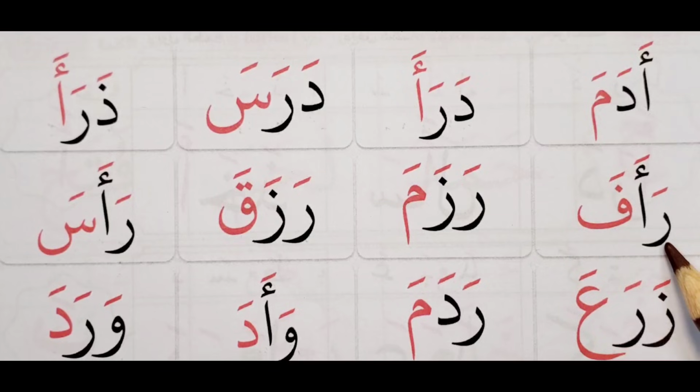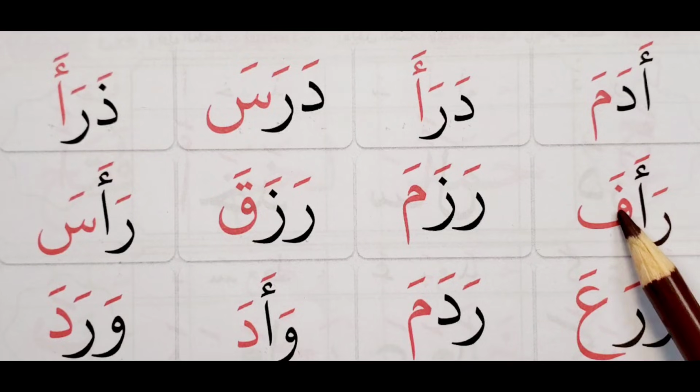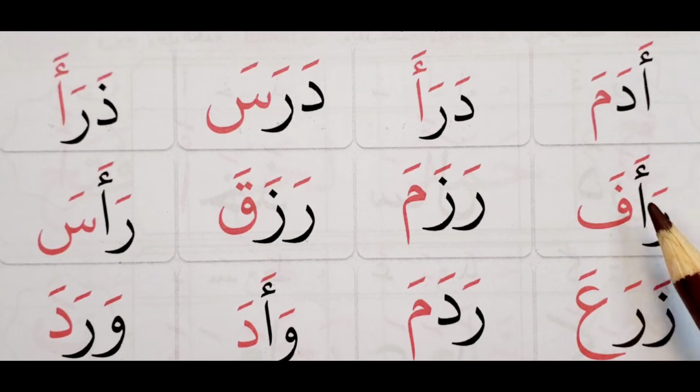Then we have ra a fa, ra'afa. Ra is a non-connector, alif is a non-connector, you cannot connect it with the fa, because after a non-connector we cannot connect anything. Don't forget about that. That is very, very important.